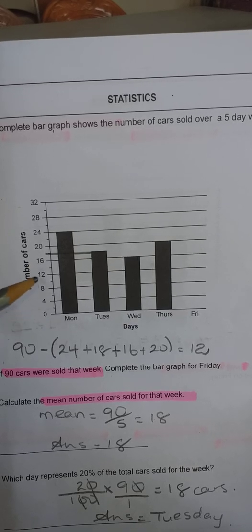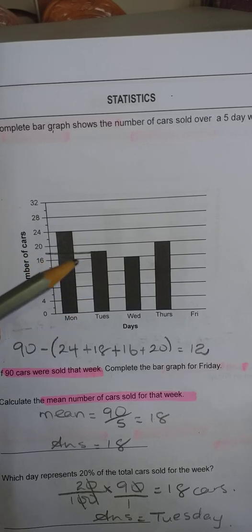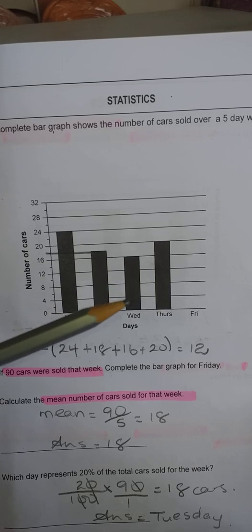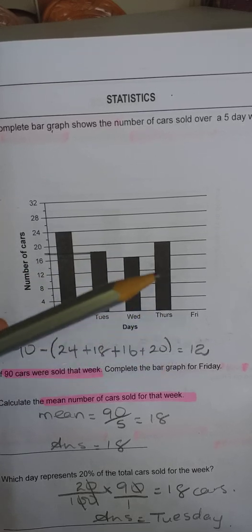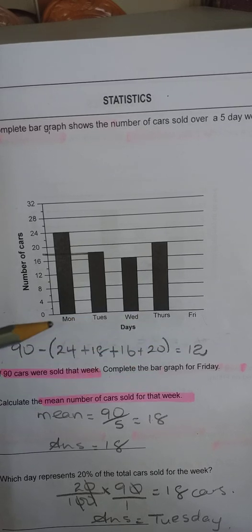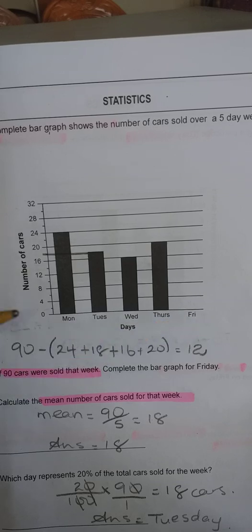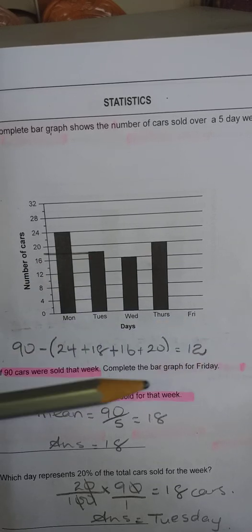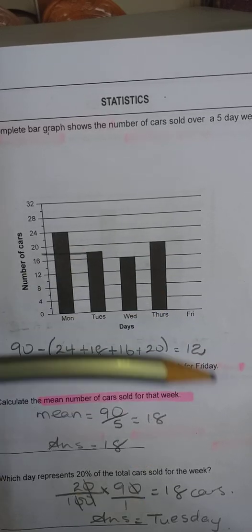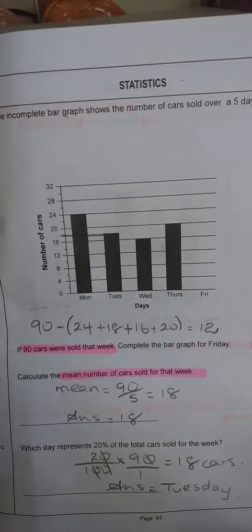So we counted in groups of 2. So here 16 add 2 is 18. So therefore Tuesday is 18, right? Wednesday 16 and Thursday is 20, and we add up that, and 90 take away the sum of the 24, 18, 16 and 20. We minus, and we got 12. So therefore Friday is 12, right?